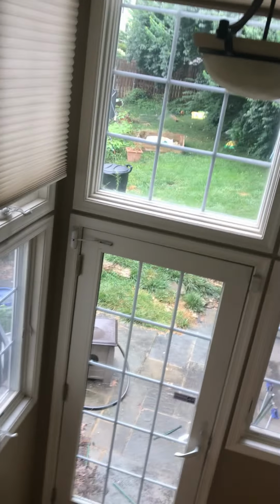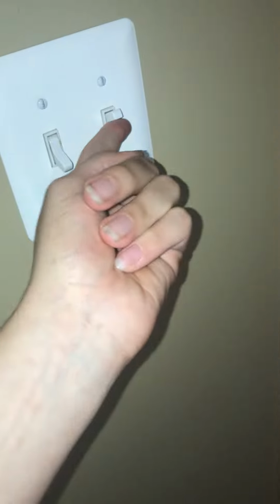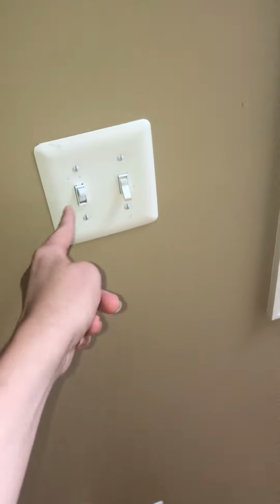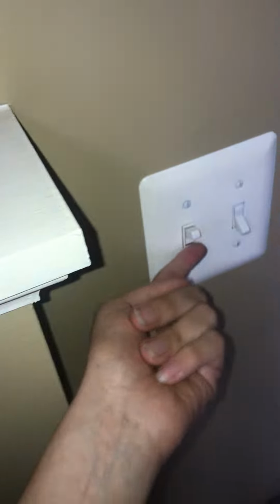And the light in the back stairwell area of the house. Here is the switch for it right here. There is another switch for it. And another switch for it. And the same switches control this light too, because that is how it's wired.